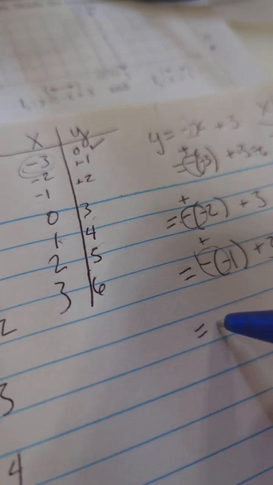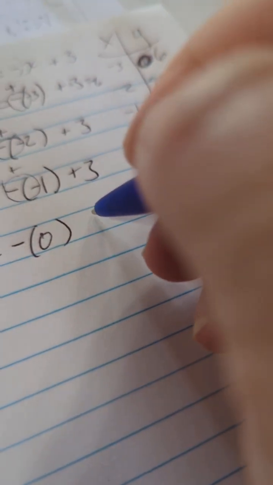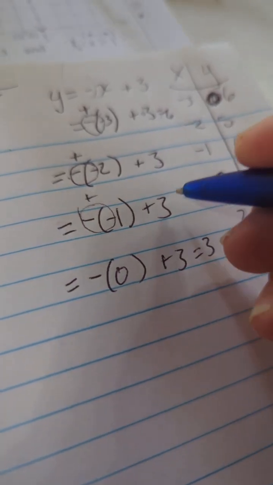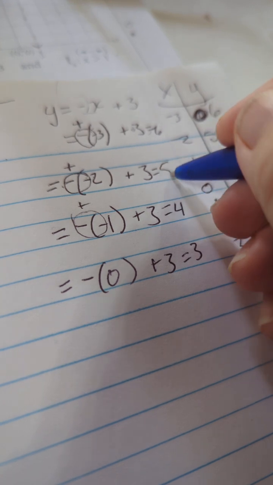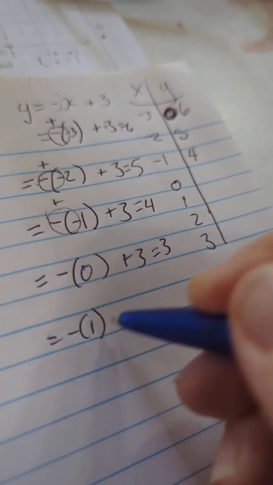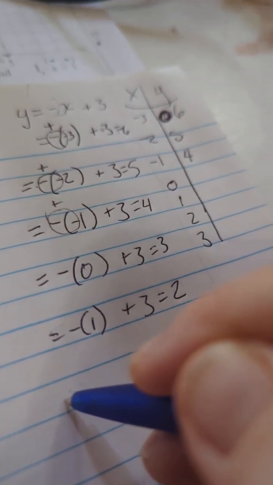Equals minus 0 plus 3 is equal to 3. Minus 1 plus 3 is equal to a 2.